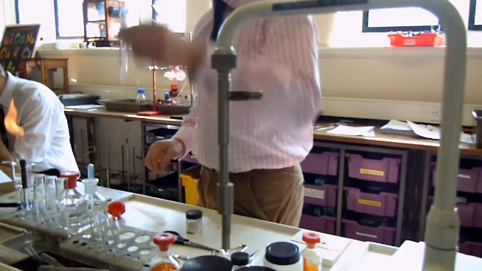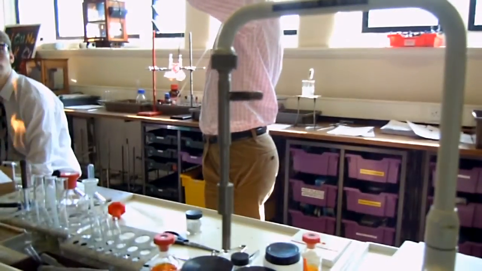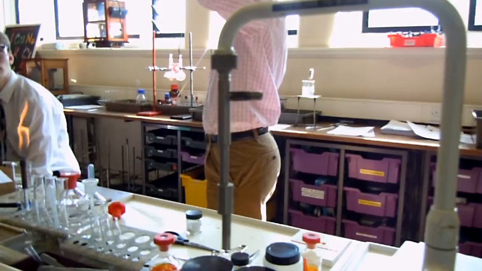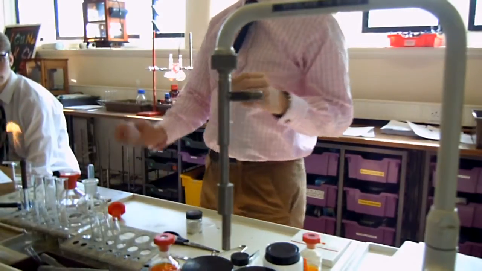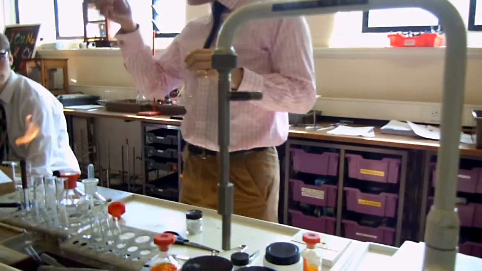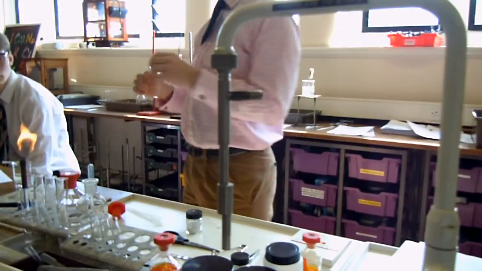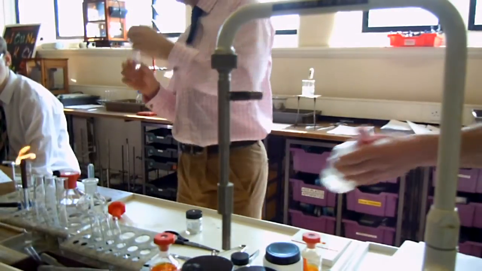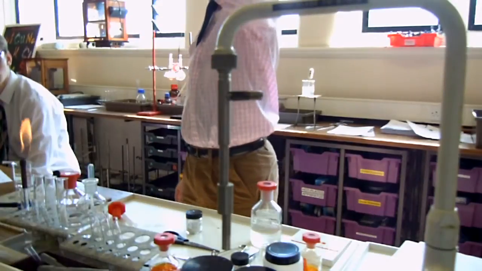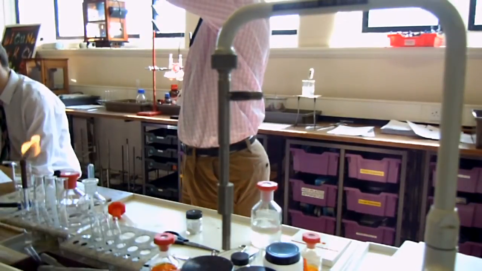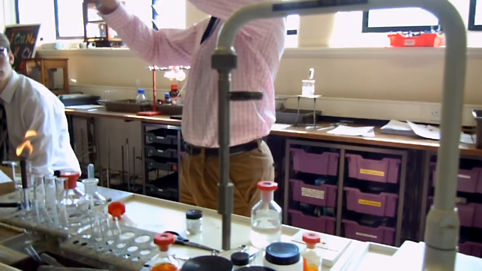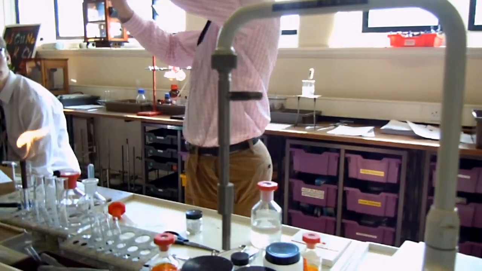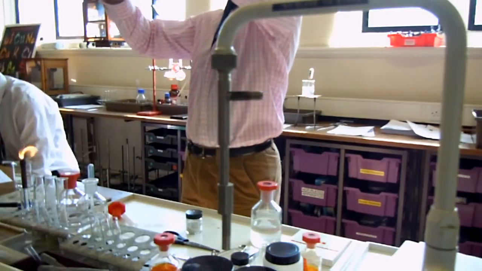Just while we're waiting, a small note. When it says add a 1 centimetre depth, that's what it means. It doesn't mean add 1 cubic centimetre, or measure it out exactly. We're not looking to be utterly accurate on these things. You know how to judge half a centimetre. What it doesn't mean is adding 3 inches, or 2 inches' worth.